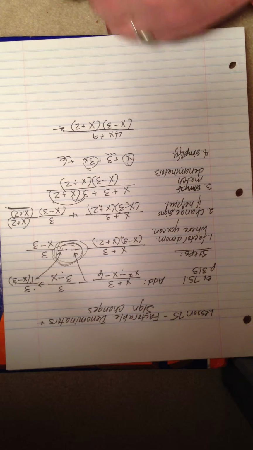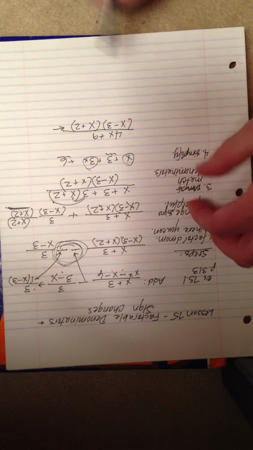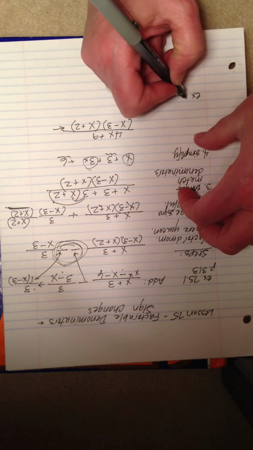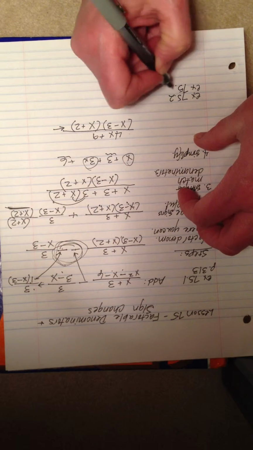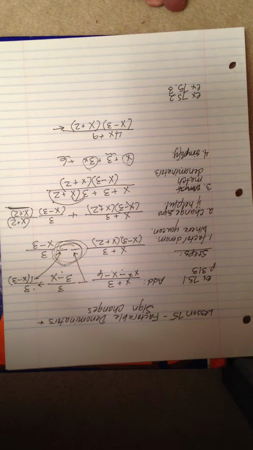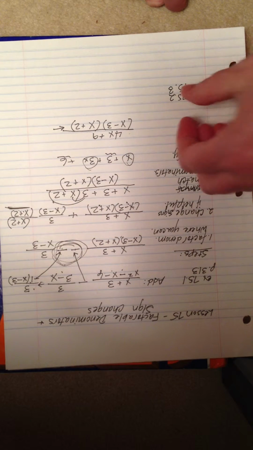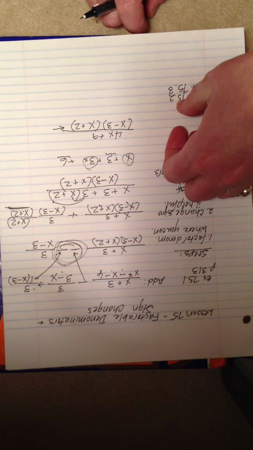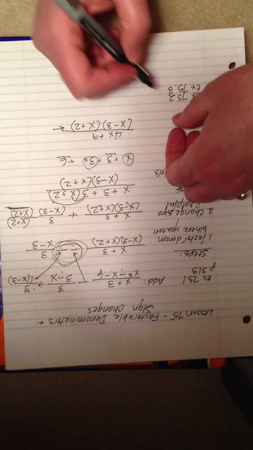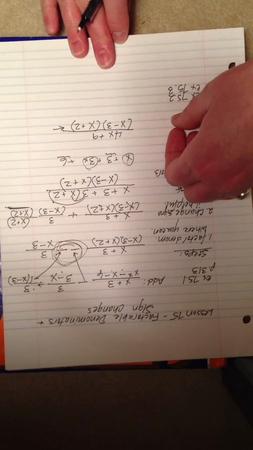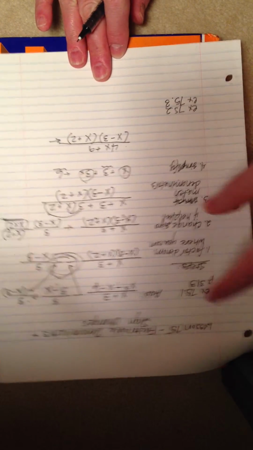So go ahead and give these a shot. Example 75.2 and example 75.3. The only thing that gets a little trickier is in the final one, in 75.3. I'll just show you what it looks like. 75.2 is pretty much exactly the same as what we just did. In 75.3, let me slide this up so you can see better.